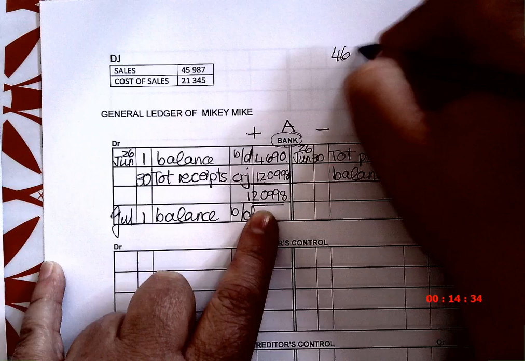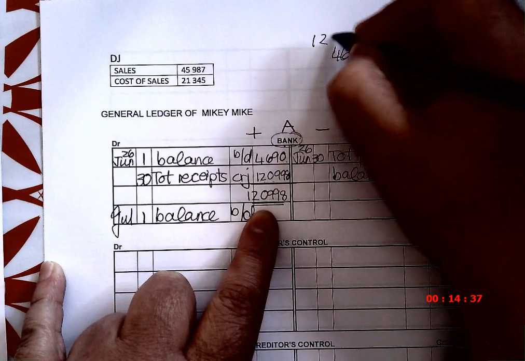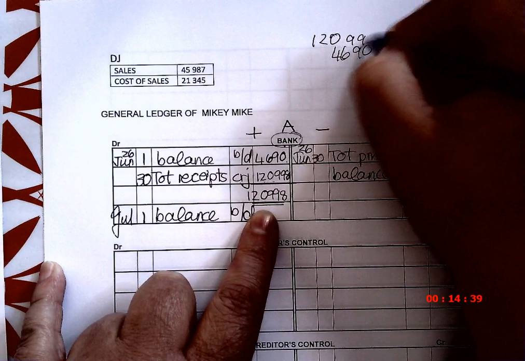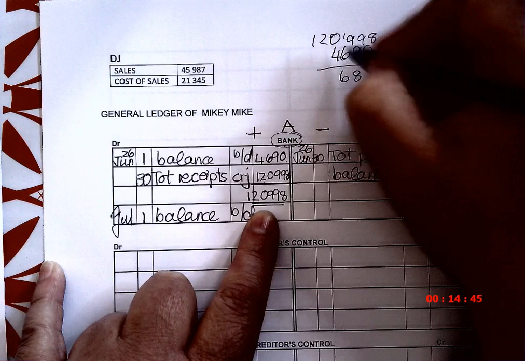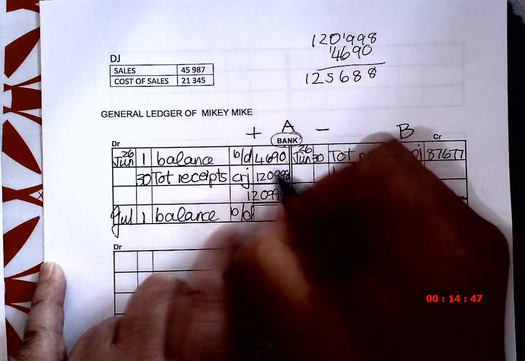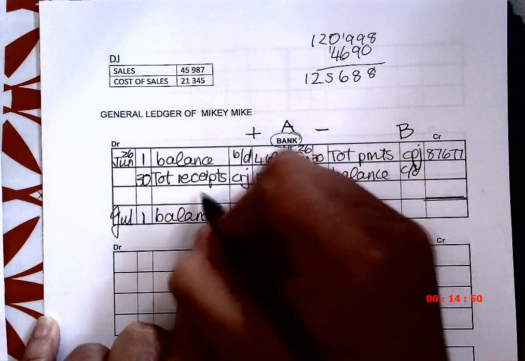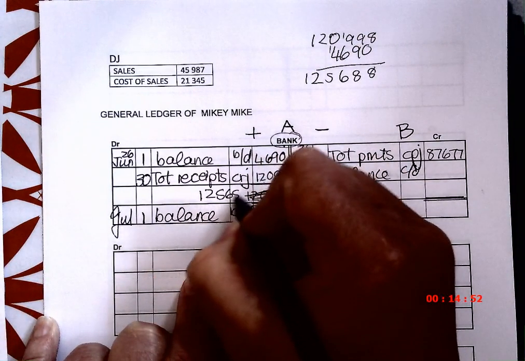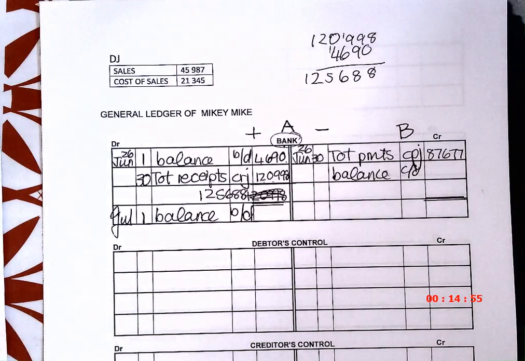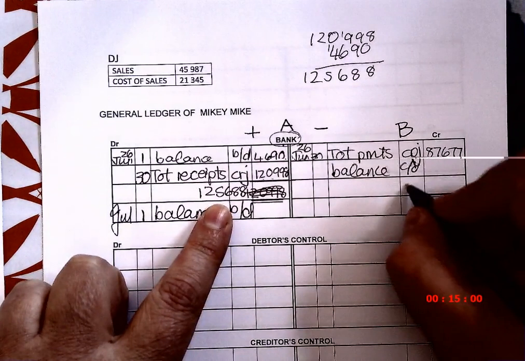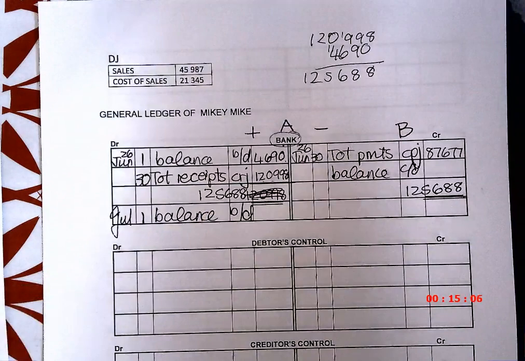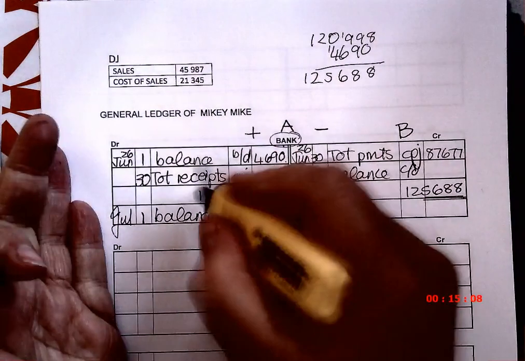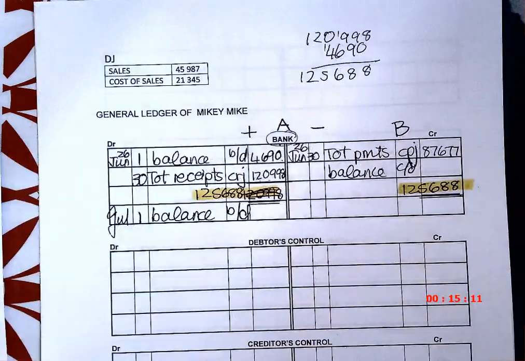Let me see. Yeah, 125,688. Okay. It's fine. Now, I take that amount and I also put it on this side. 125,688. Ne? Because you will always get a mark if those two are equal.